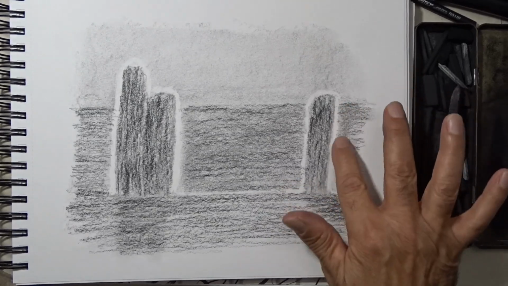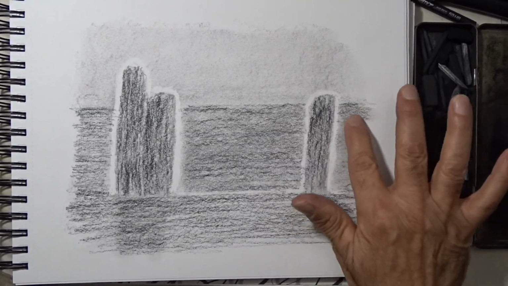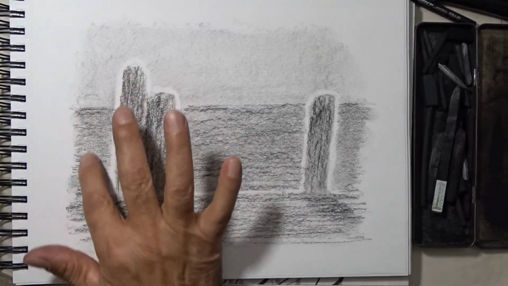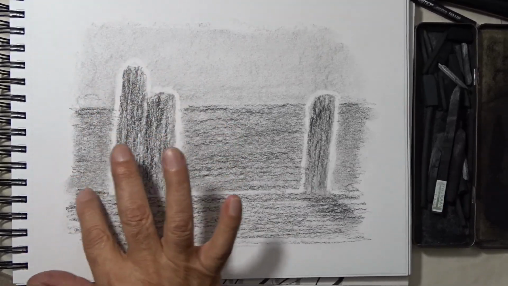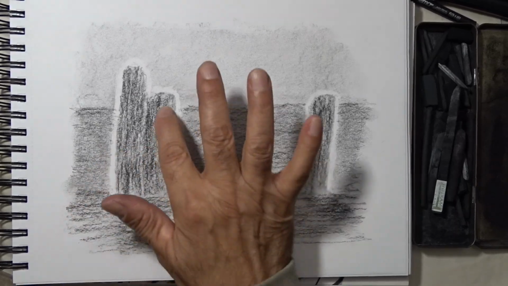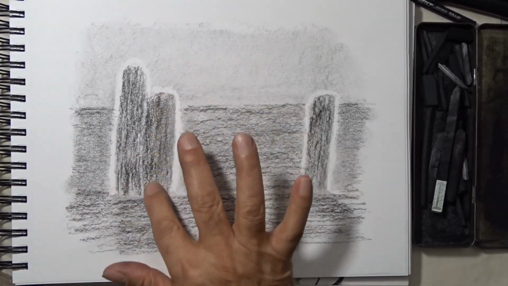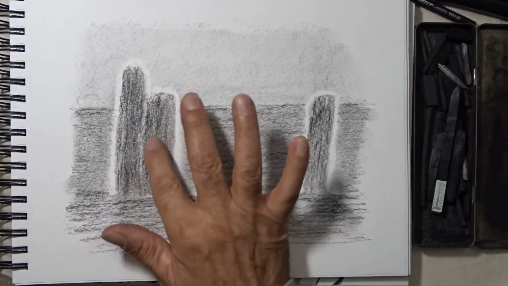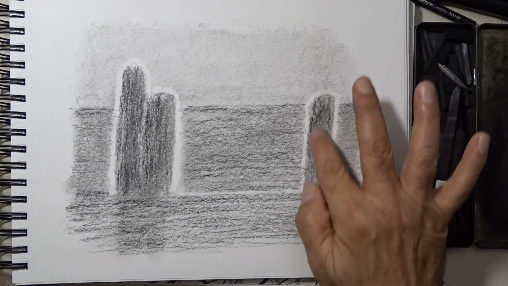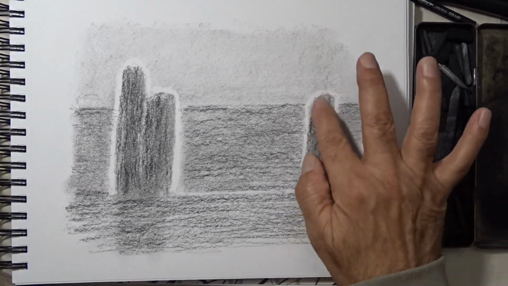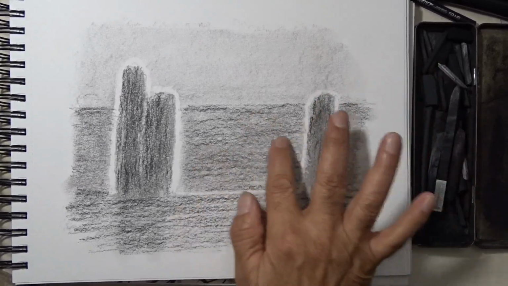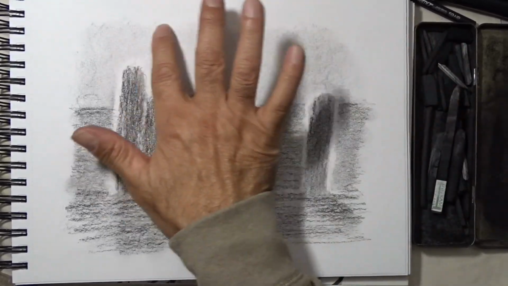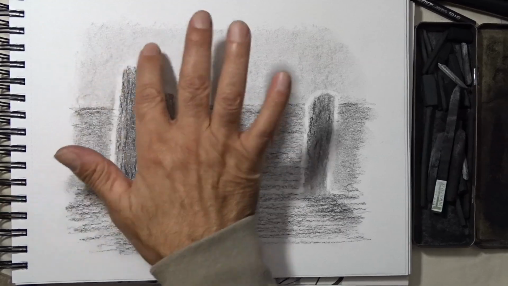But if you go over, it's no big deal. You can use the eraser and erase it. There we go, like that. And maybe we can just go over the pilings of the post a little bit, just to get rid of some of the white texture from the paper, like that. There we go. Nice. And there we have the sky, the background.